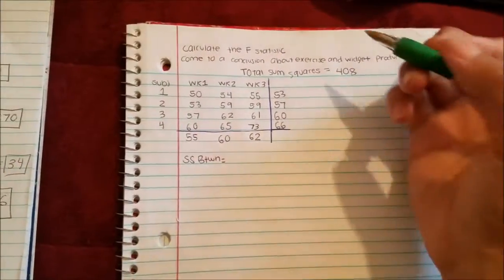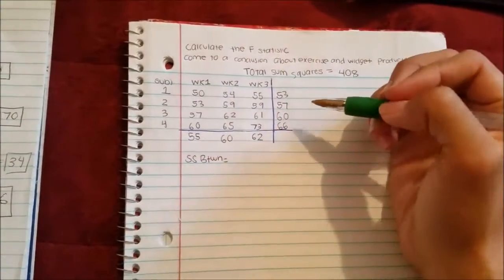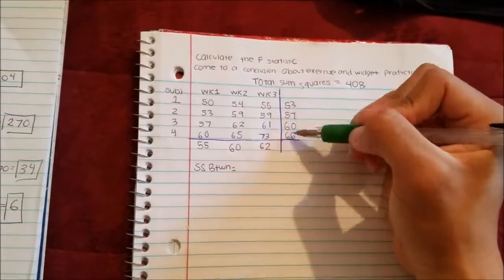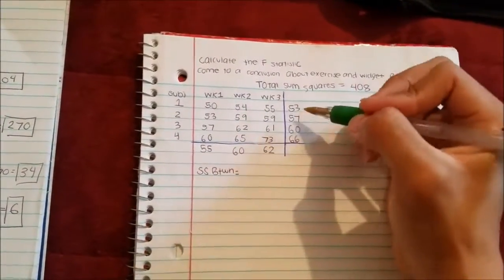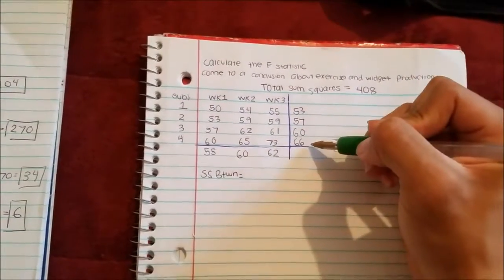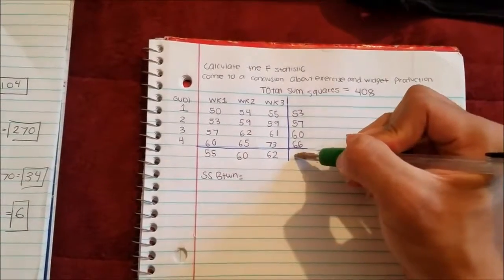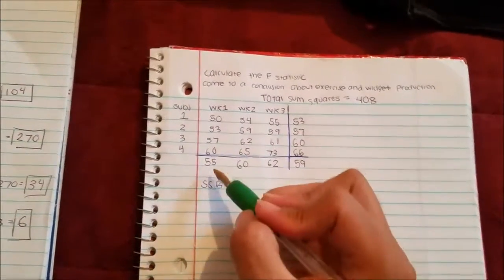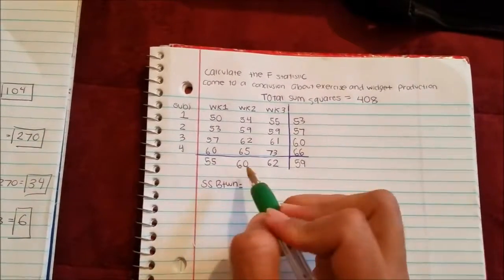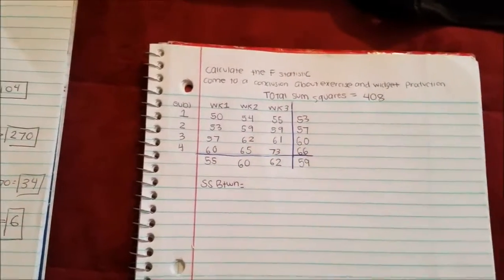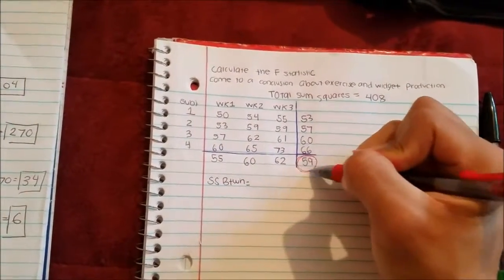Now that you calculated the means for each row and all the columns, we're going to find our grand mean. And we do that by simply getting the mean of the total columns and rows. So to do that, we add 53 plus 57 plus 60 plus 66 divided by 4 equals 59. And that number 59 should also equal the mean of the row totals at the bottom. 55 plus 60 plus 62 divided by 3 equals 59. This is our grand mean, 59.